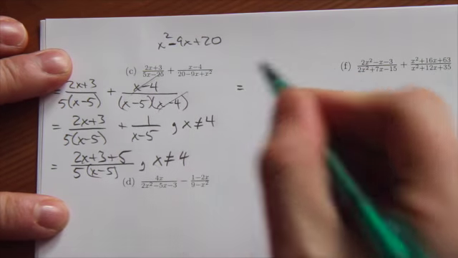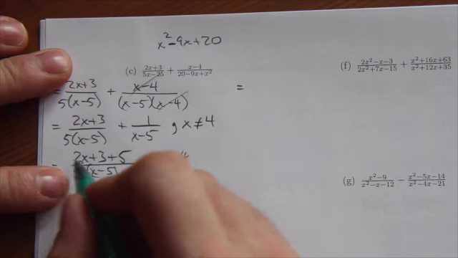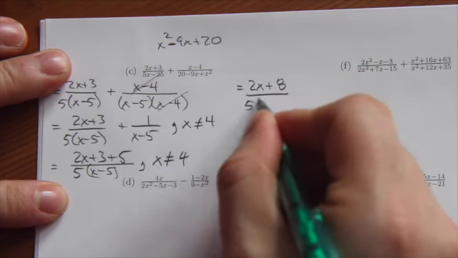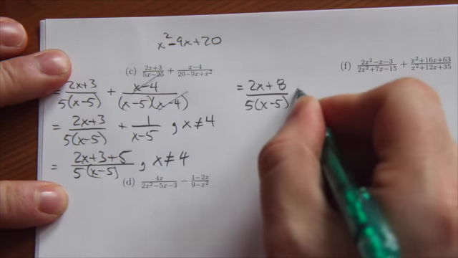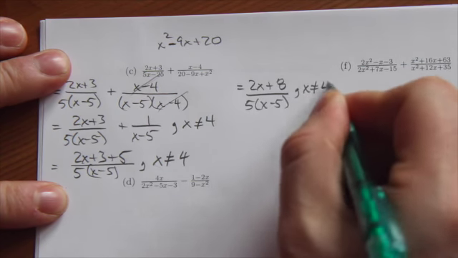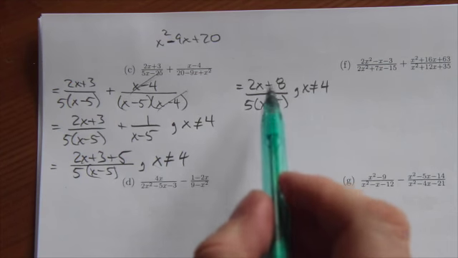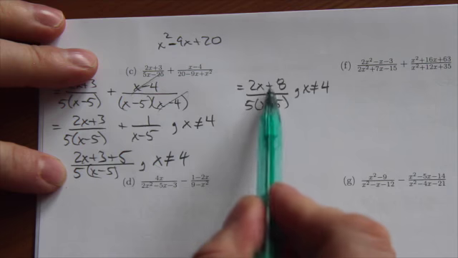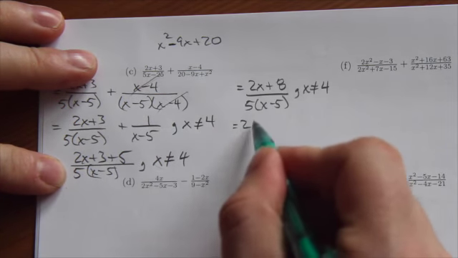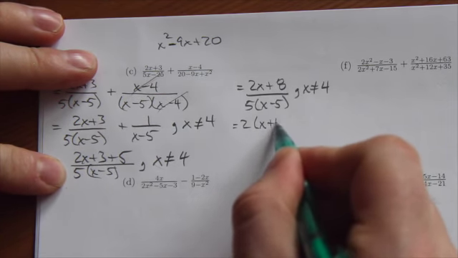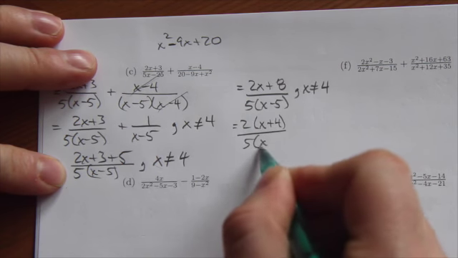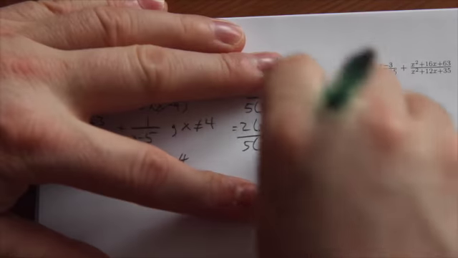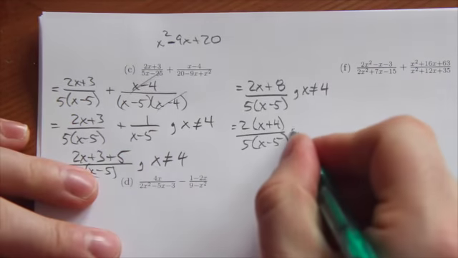And now let's keep going here, and at this point we're just combining like terms. I end up with 2x plus 8 over 5x minus 5, with the stipulation that x cannot equal 4. Now, in this case, just to be clear, I know that I can take out an additional factor of 2, and this will become 2 times x plus 4 over 5x minus 5, with the stipulation, again, that x cannot equal 4.